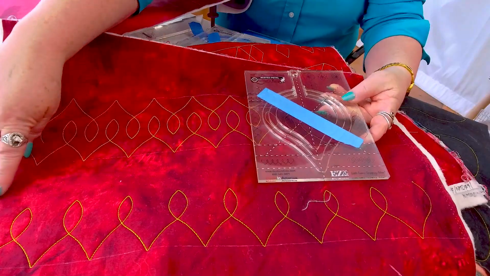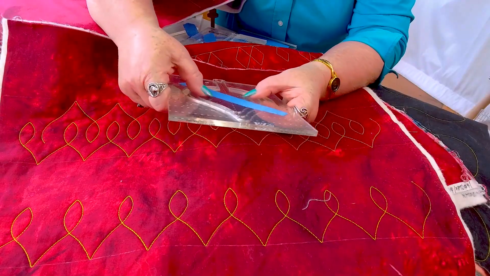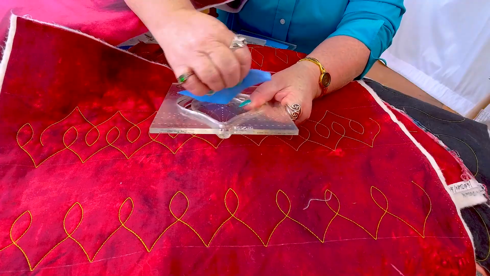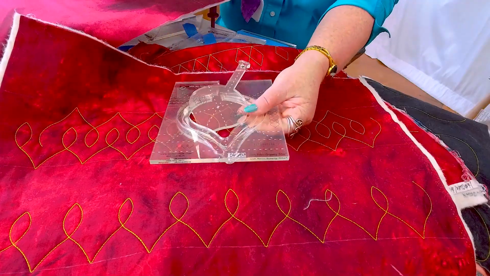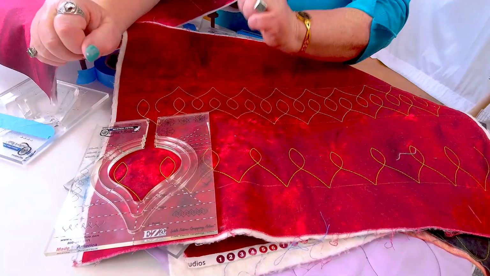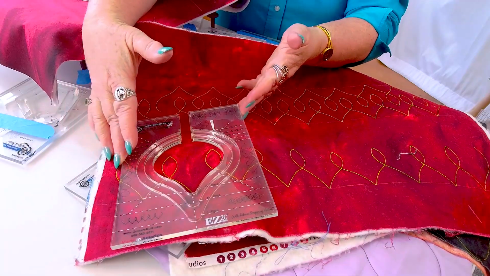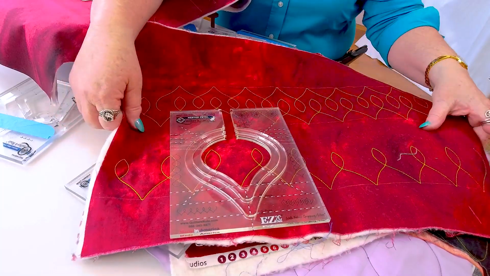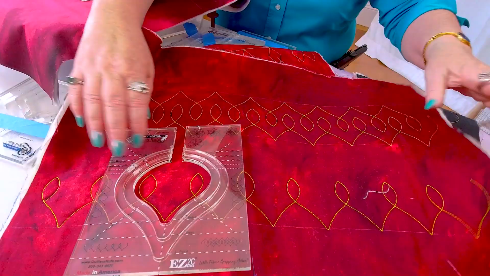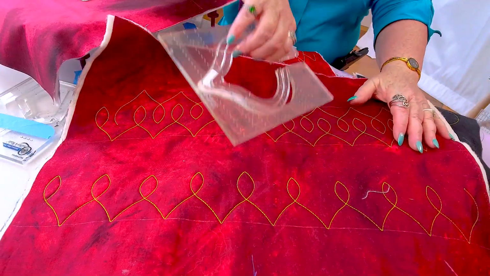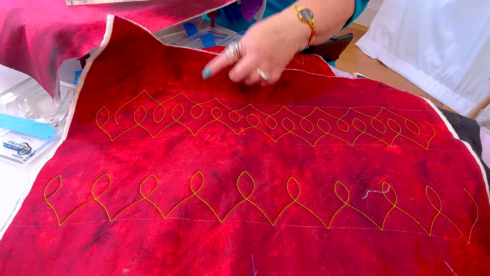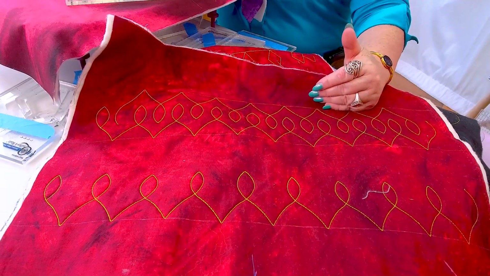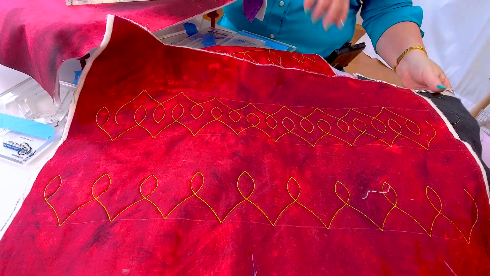So once again, with this design right here, we are only using a portion of the template, 3/4 of the template. Slide the template and you have a continuous line design using your template that was never meant to be that way. When you flip the template over and line it up, you have another lovely design. And this is another method for creating some lovely designs.